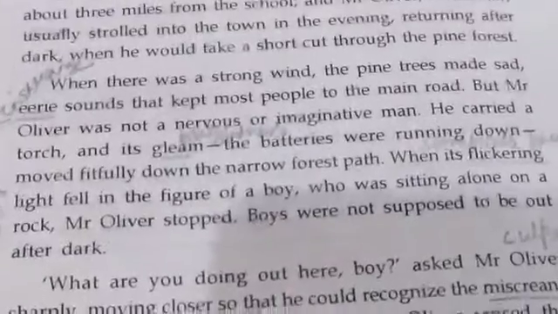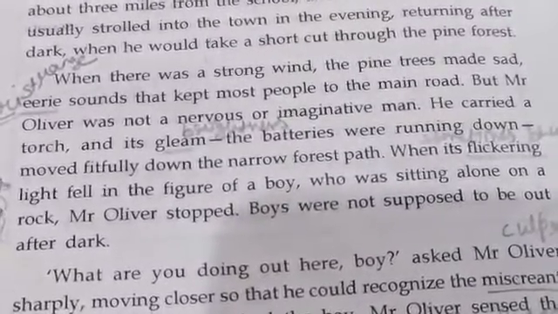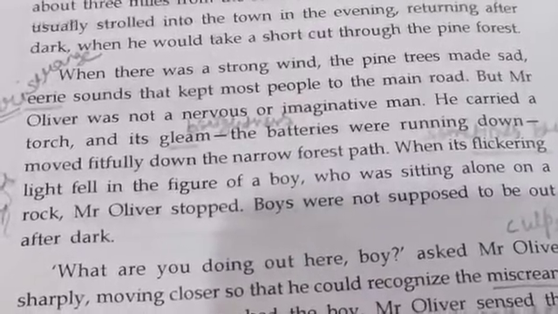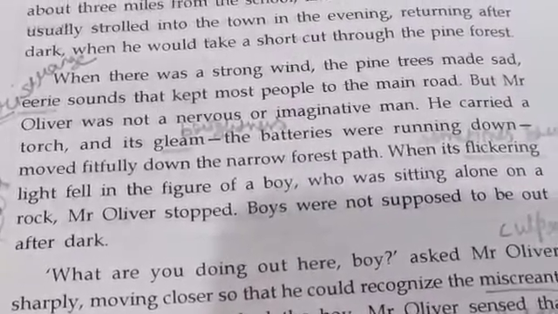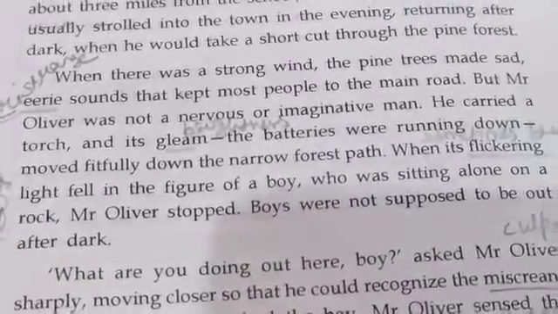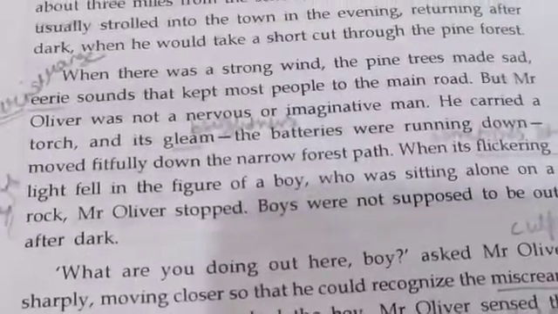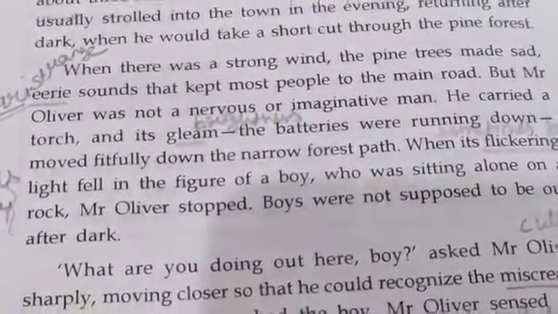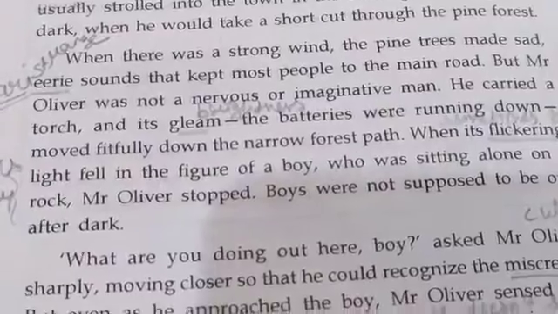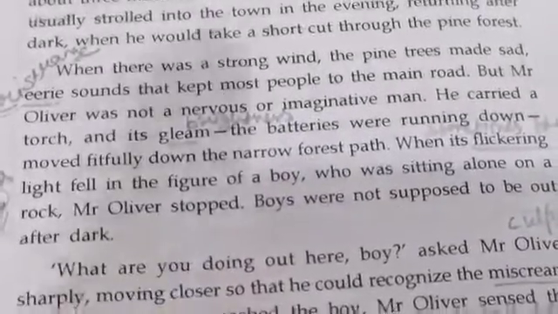He usually carried a torch and its light moved fitfully down the forest path. Even when he saw anything, he was not scared, frightened or anxious. Whenever he moved through that area, he never took the main road.